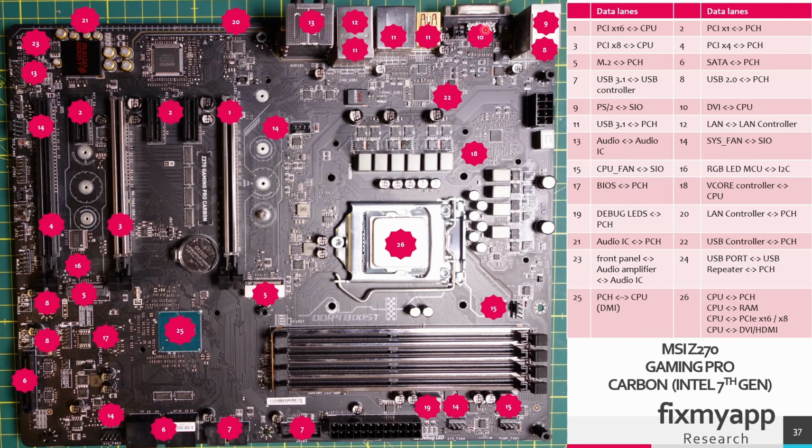The image output on this DVI connector comes from the CPU. This USB 3.1 port will communicate with the PCH. In area 12 you can find the LAN interface, and the LAN interface will communicate with the LAN controller, that is this chip.